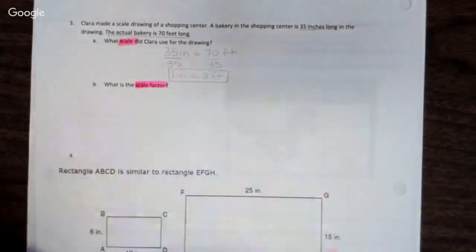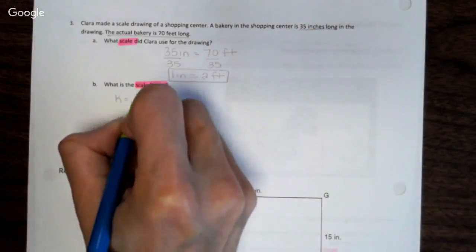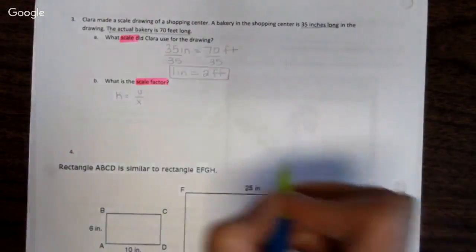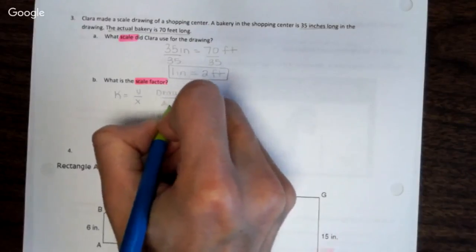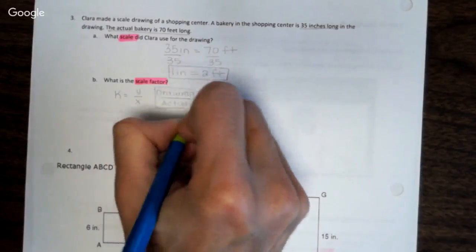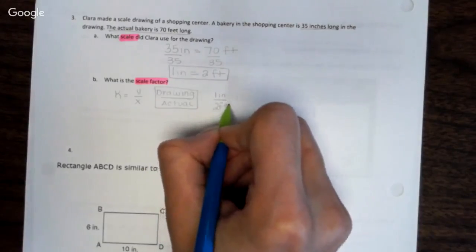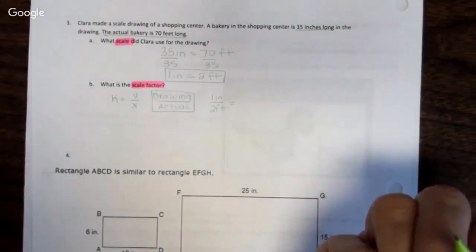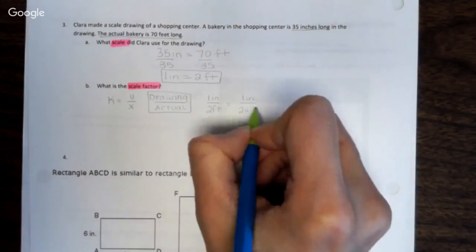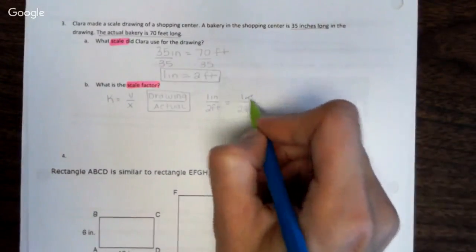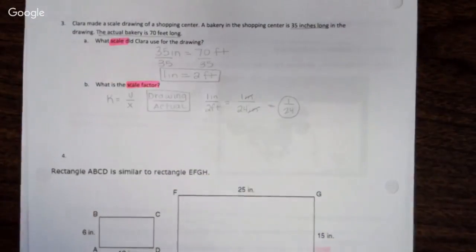Now part B is asking for the scale factor. So scale factor is unit rate, K equals Y over X. Your drawing goes on top. Your actual value goes on the bottom. And you take it right from the scale. So 1 inch is equal to 2 feet, or 1 over 2 feet. Now we have to make them both the same units. So let's change 2 feet to 24 inches. So inches cancel out, and you're left with 1 over 24. That's your scale factor.